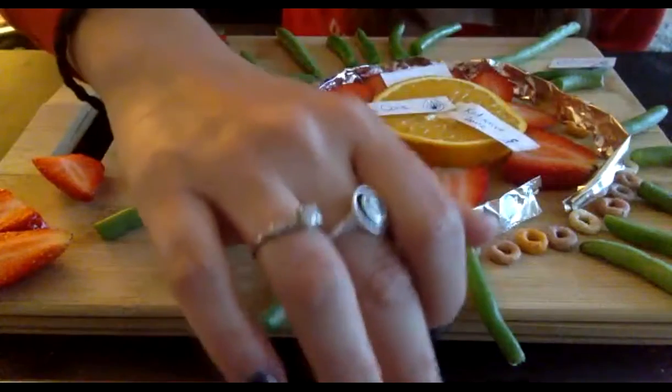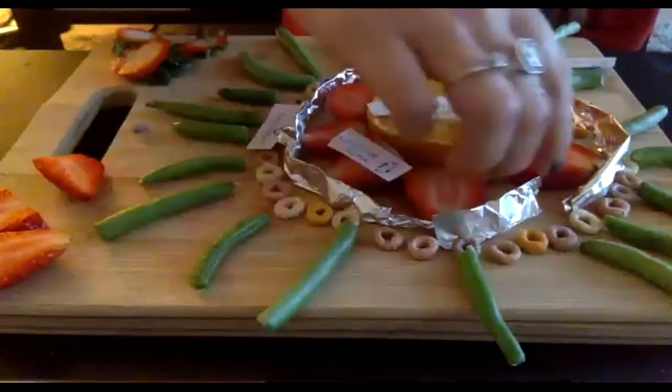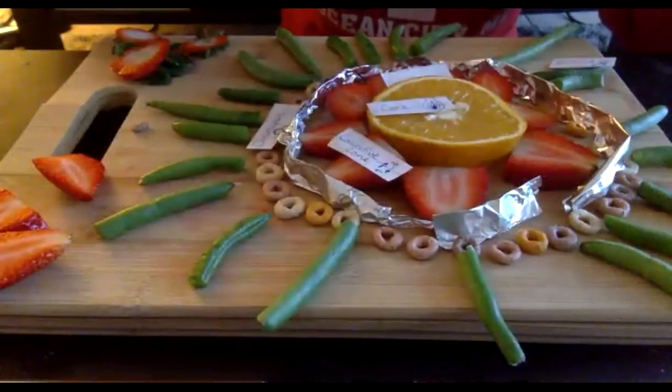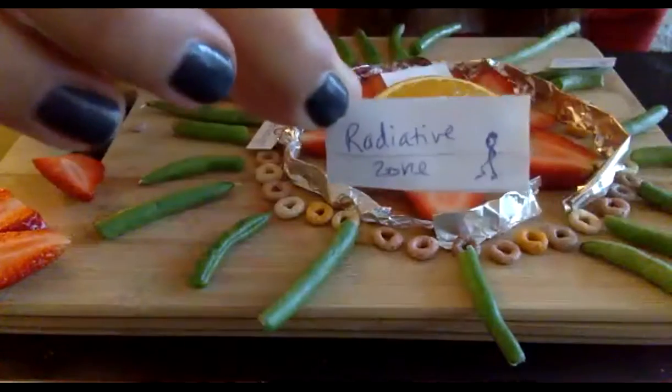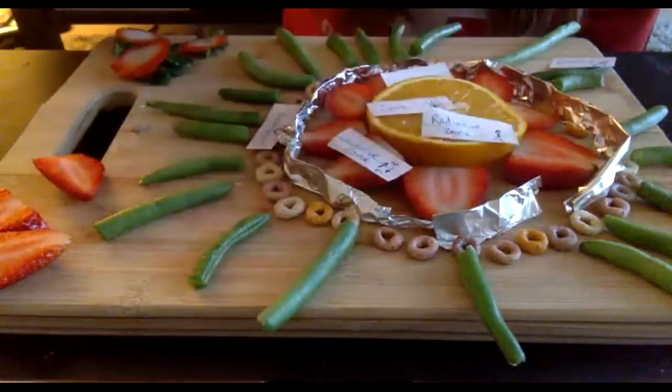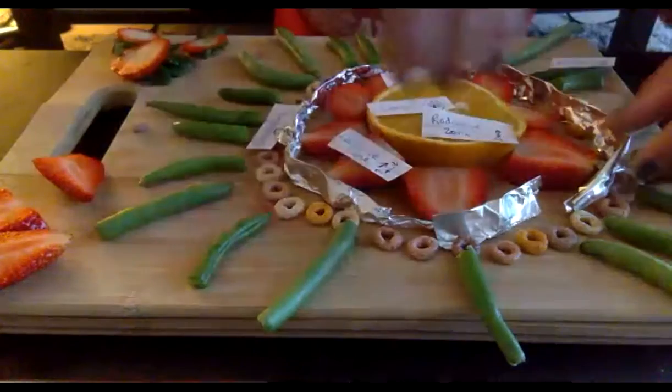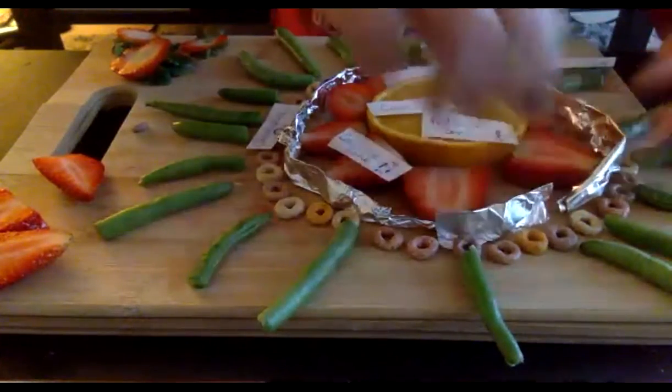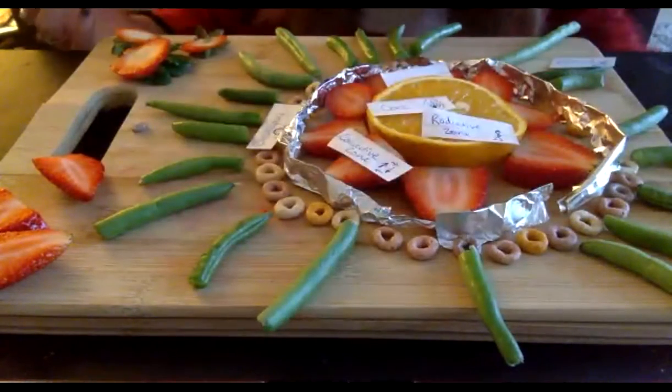I'm sorry, I just realized that it's spotlighting on other people. Sorry, Mia. Okay, so here we go. I have the radiative zone and my slow walking emoji man because we know that it can take the photons in the radiative zone over 100,000 years to make their way through that zone. So I thought the slow walking emoji man for the slow movement of photons would work.